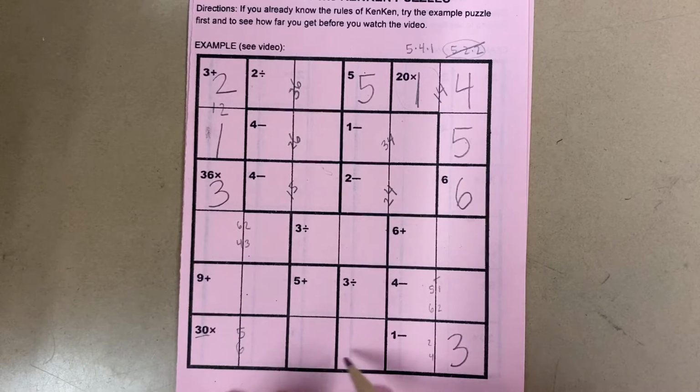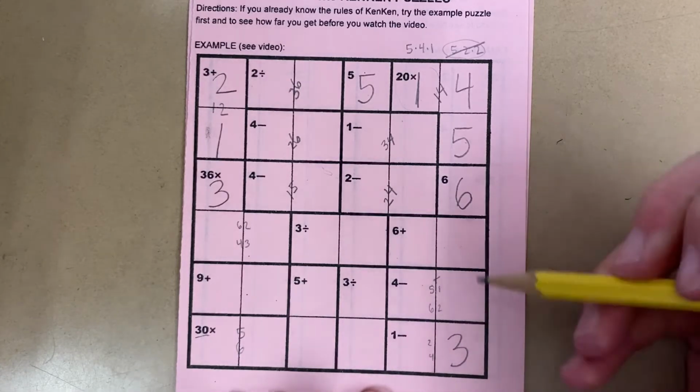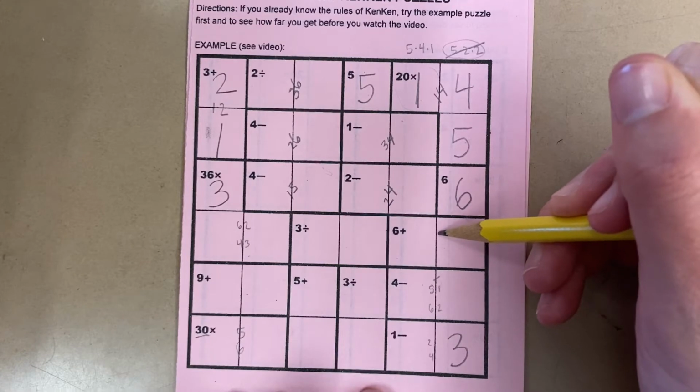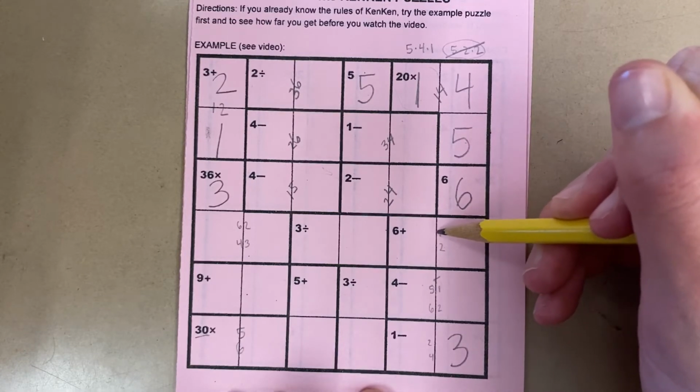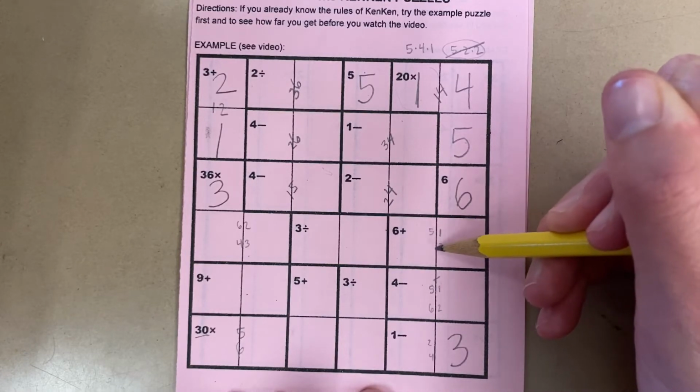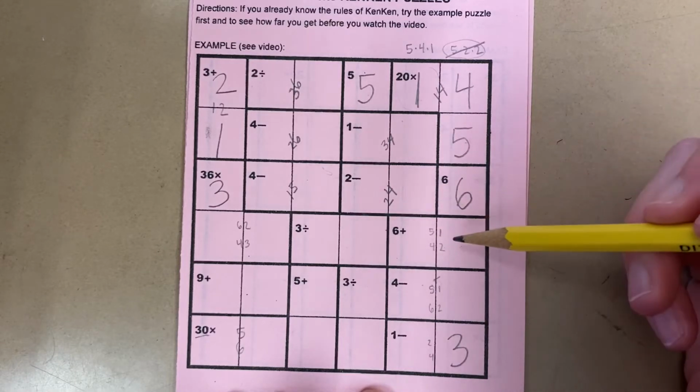So here, let's see. This is a 3, right? This is going to either be a 1 or a 2. If this is a 1, that's going to be a 5. If this is a 2, that's going to be a 4. So we still have a lot of different possibilities.